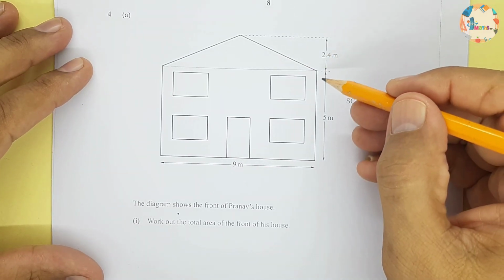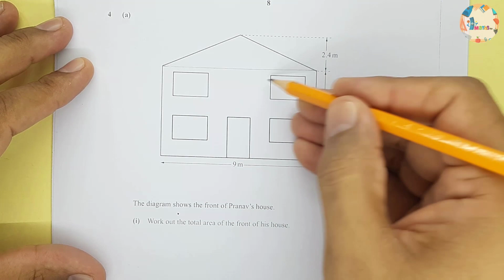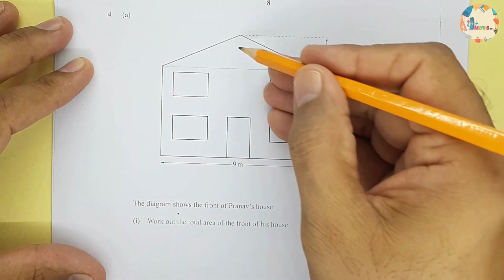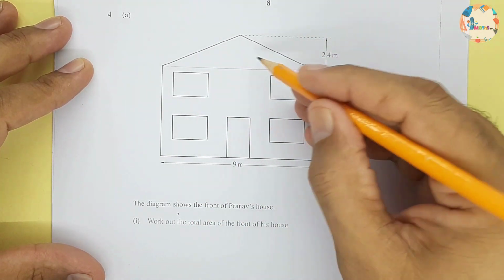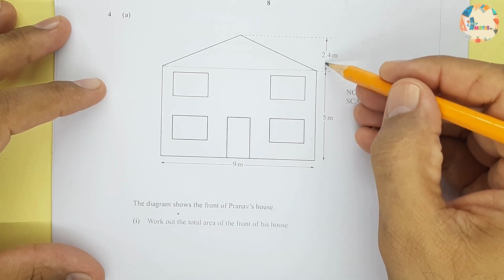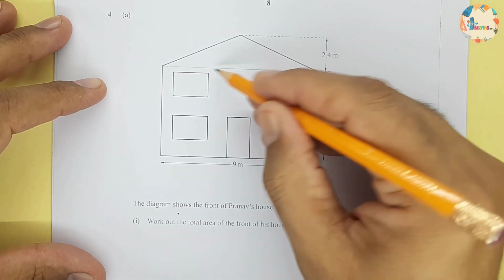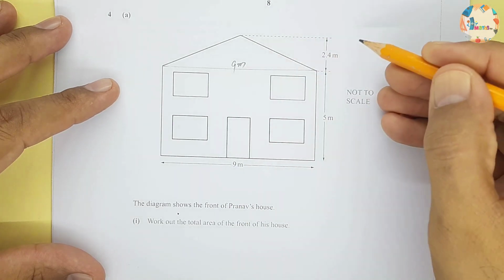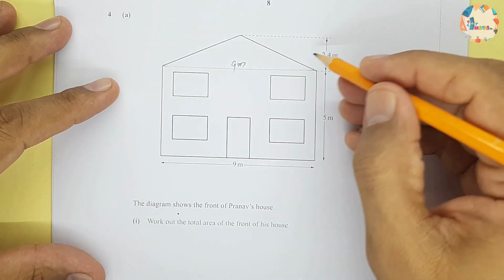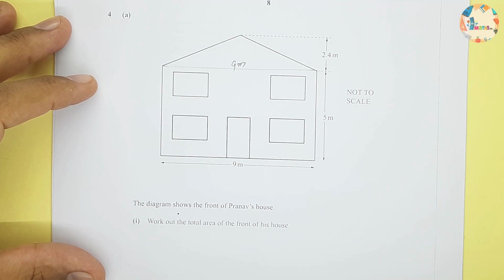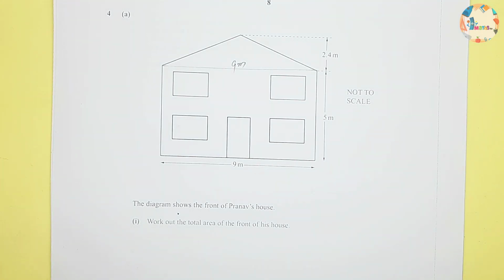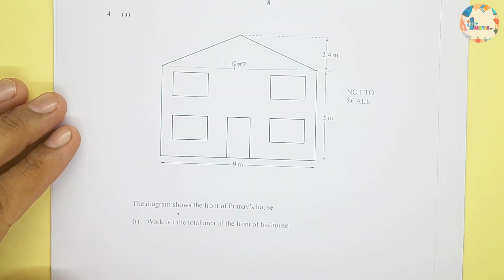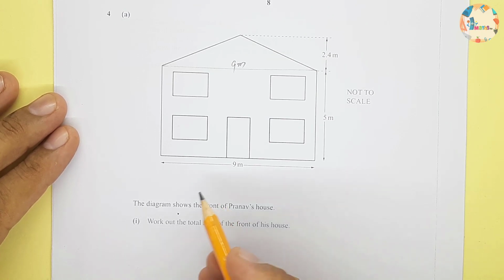So the area of this rectangle plus the area of this triangle. The height is 2.4 for this triangle, and the length will be 9 meters. So we'll apply the area formula.